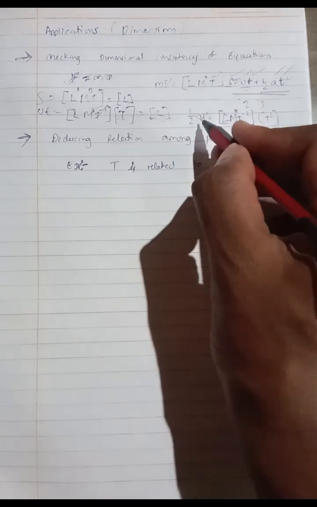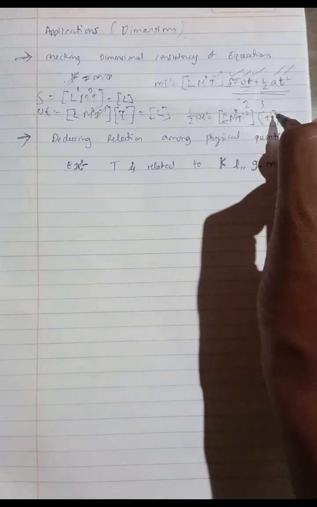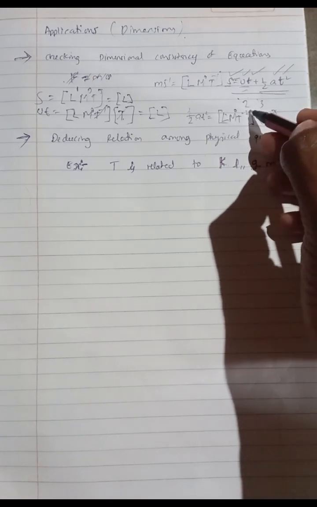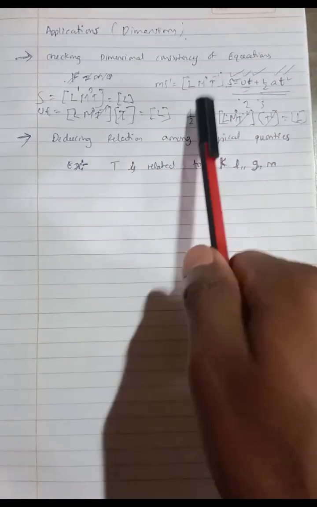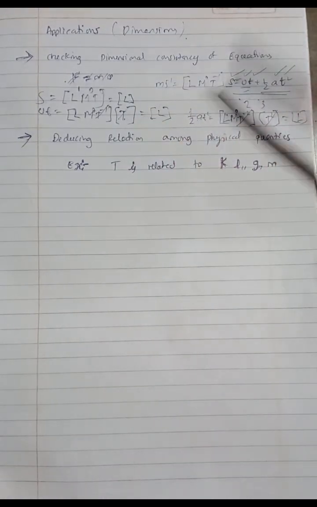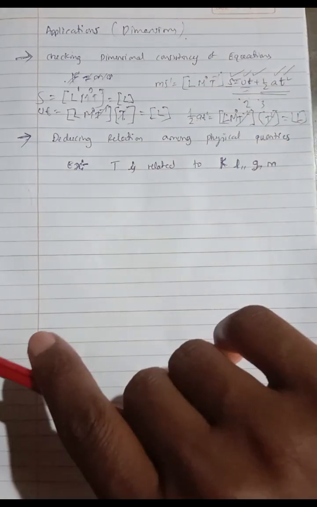Now T square and T minus 2 cancel out, and the remaining is L. So all these three terms are giving L. Every equation should satisfy this dimensional consistency. If an equation is not satisfying it, then it is not a dimensionally correct equation, and in physics we won't accept it. Every term should have the dimension of L.